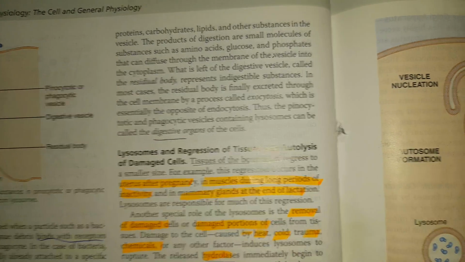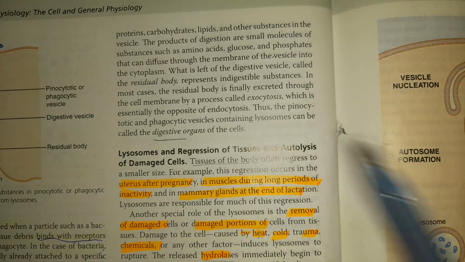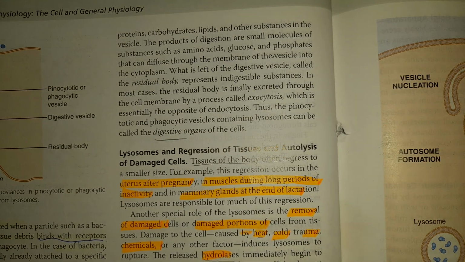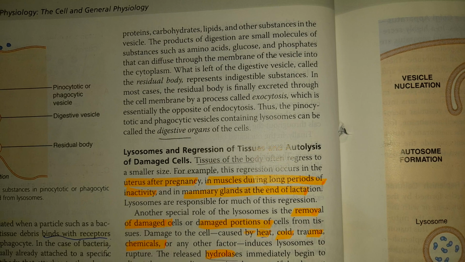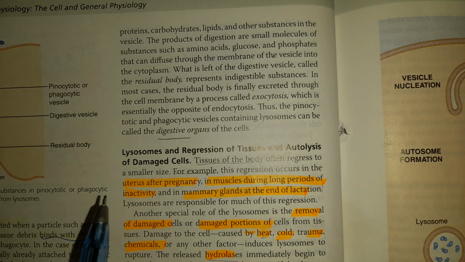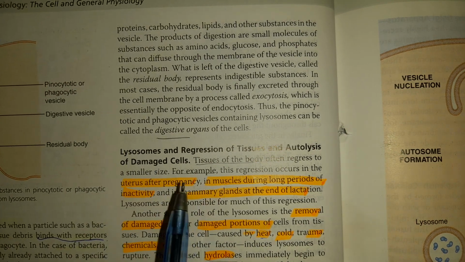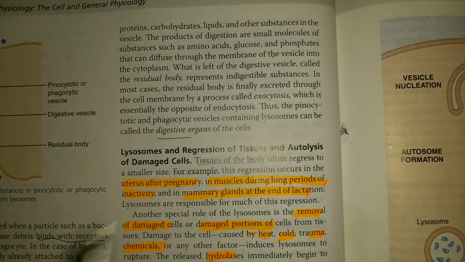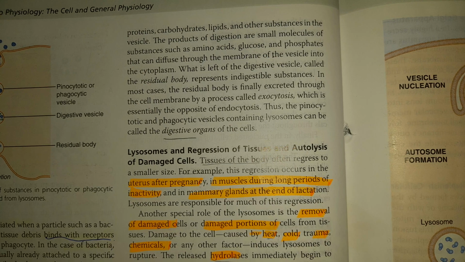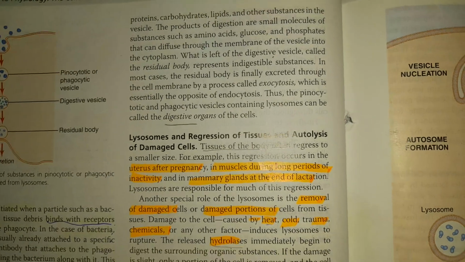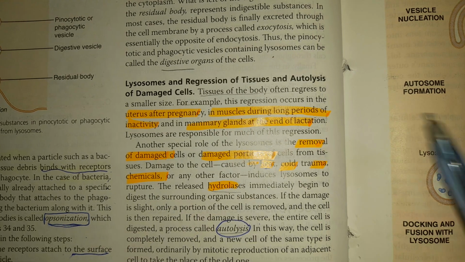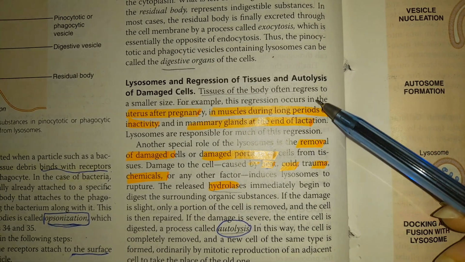So, now we have three main functions of the lysosomes, which are intracellular digestion, autophagy, and autolysis. So, what is intracellular digestion? Digestion of the lipids, proteins, fats, and carbohydrates. Now we have autolysis. Autolysis is the degeneration or regression done by the lysosomes to remove certain organelles which are no longer in use.